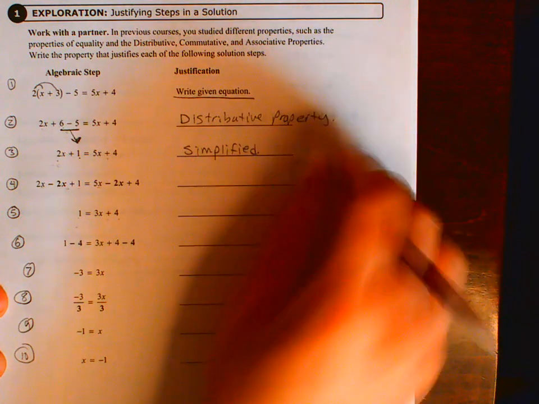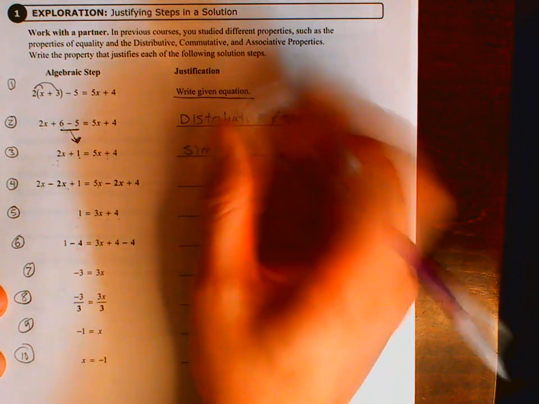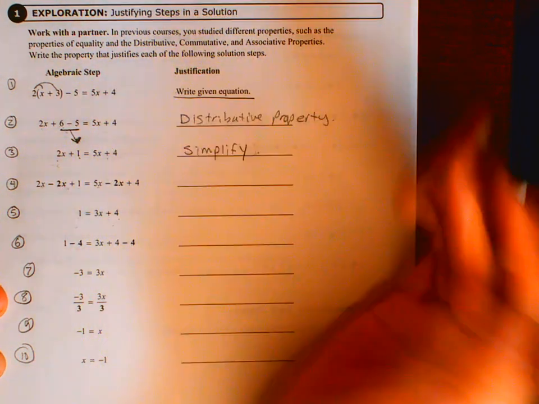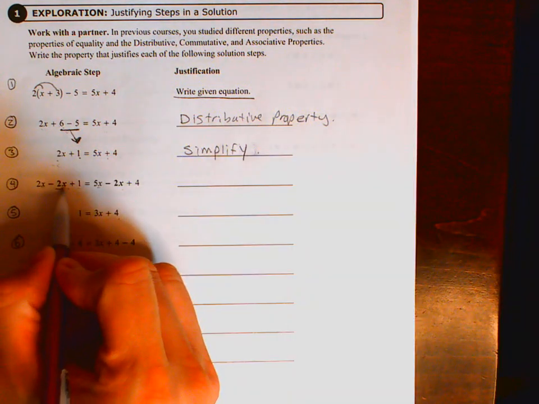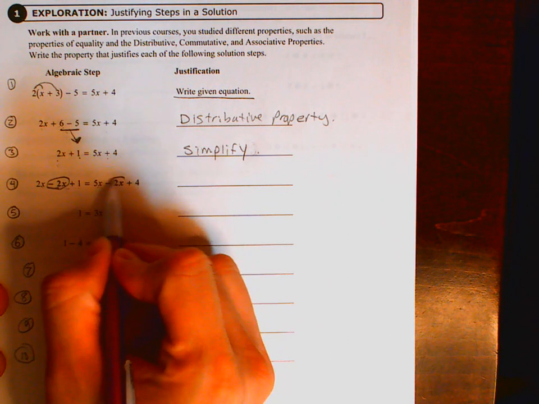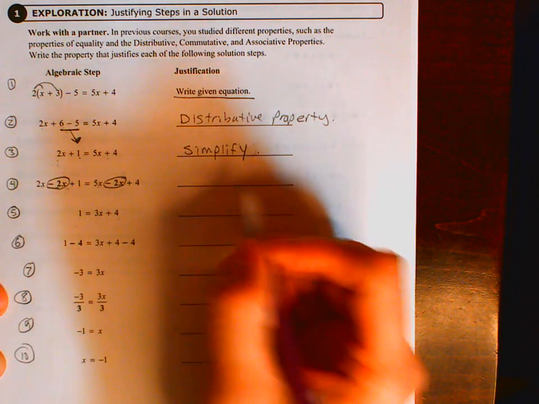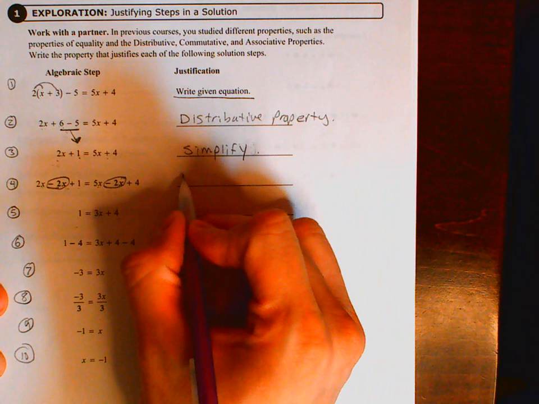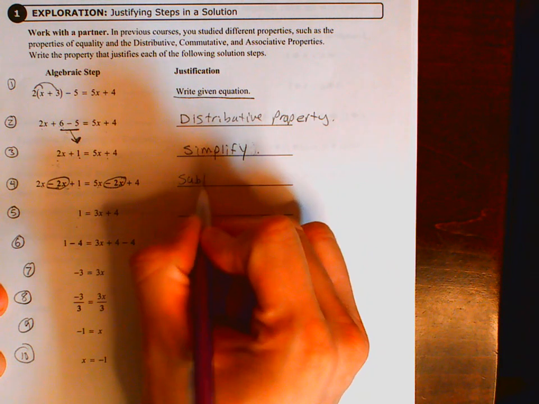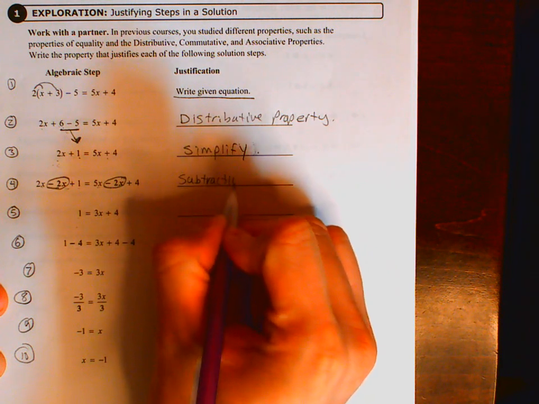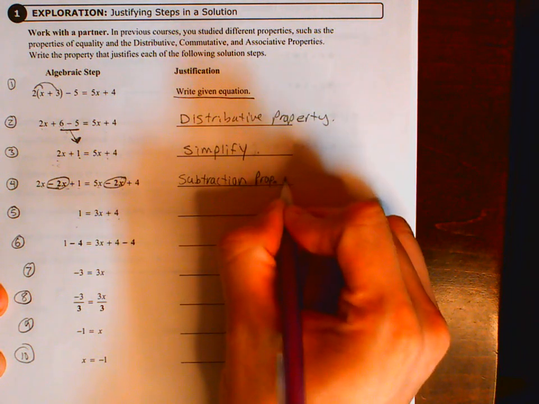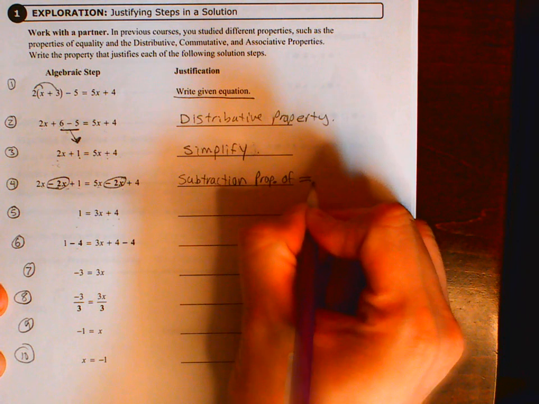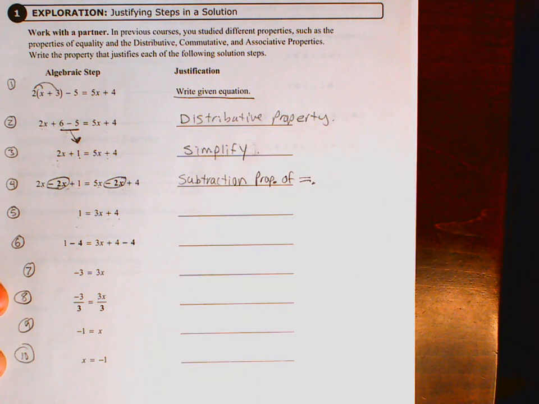Or if you just write simplified, it's okay. You don't have to put simplified. We simplify. So now the next step, as you can see, is we subtracted 2x from both sides. Now, because I did that to both sides, we're going to say that this was the subtraction property, I'm going to abbreviate, of equality. Subtraction property of equality.